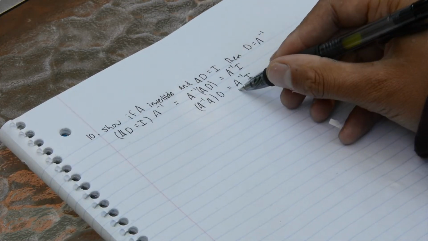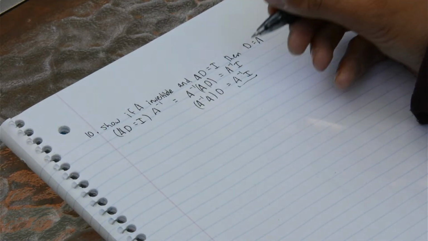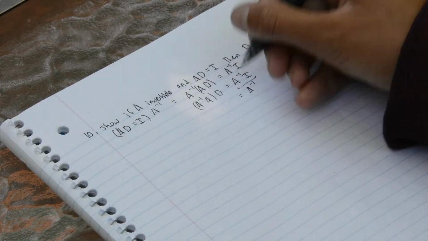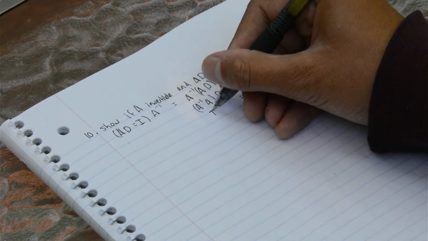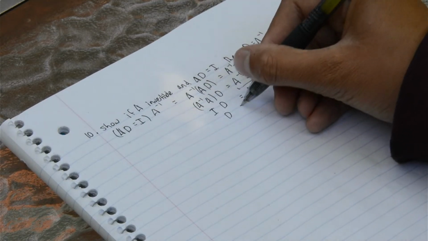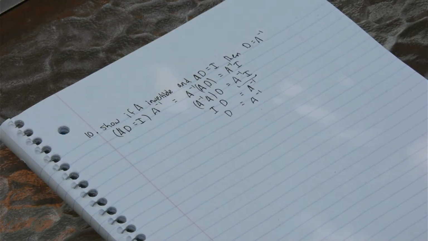Now, A inverse I, by the definition of the identity, and just by computing it, you're going to get A inverse. And then this, A inverse times A, we know A is invertible. We know that this is the identity. So I D is equal to A inverse. So D is equal to A inverse. Okay, that concludes number 10.